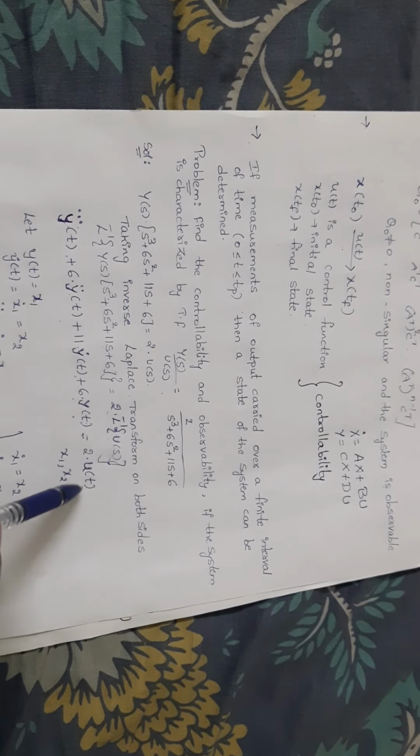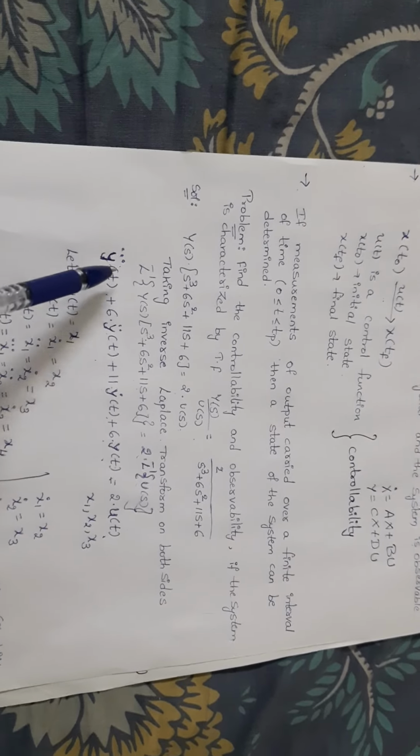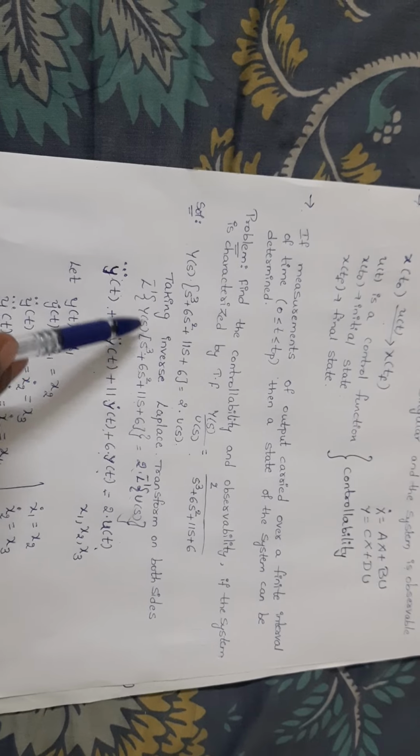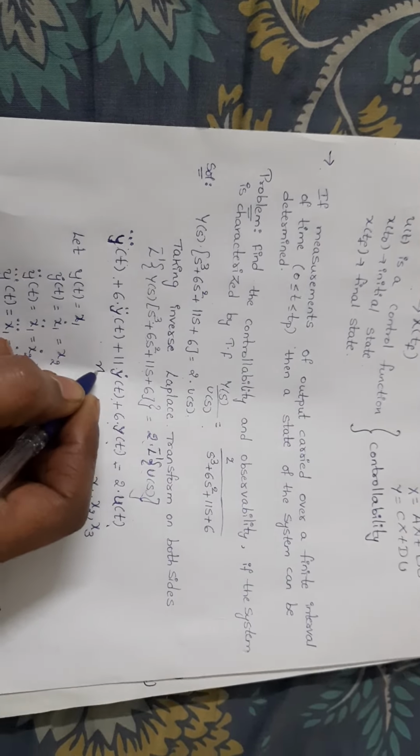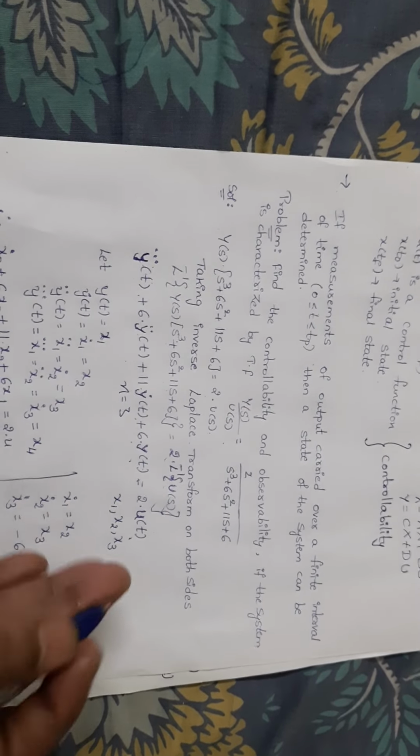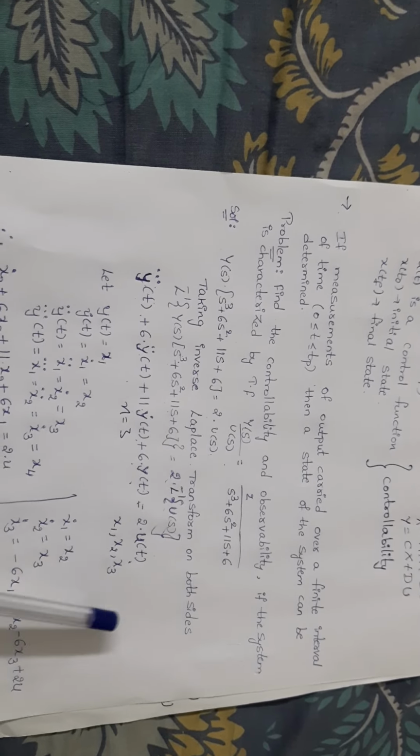Now it is a third-order equation, y triple dot, so you are going to have 3 variables. Here n is 3, so name them x1, x2 and x3.